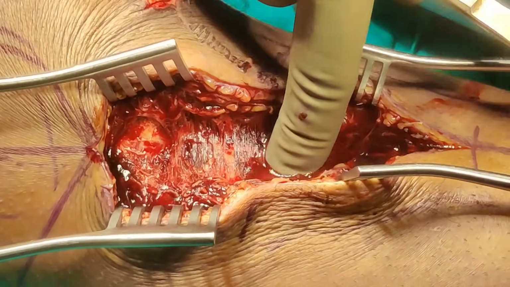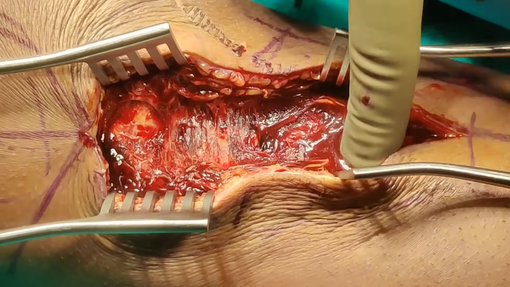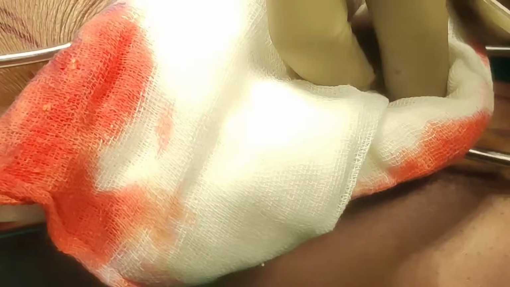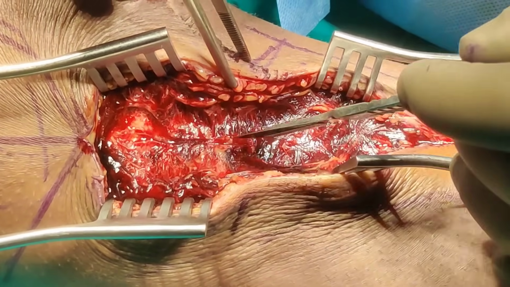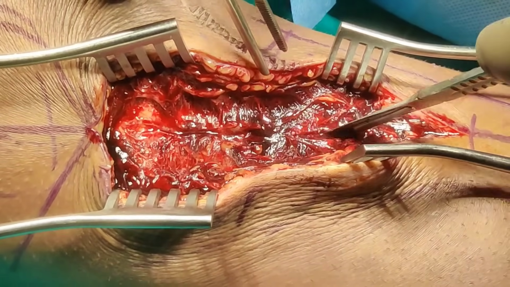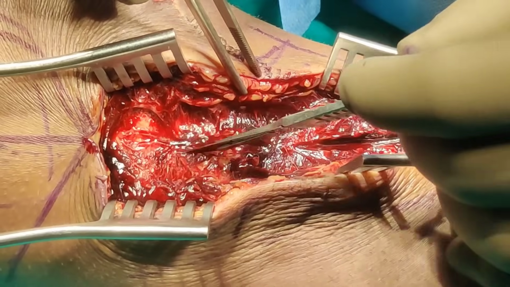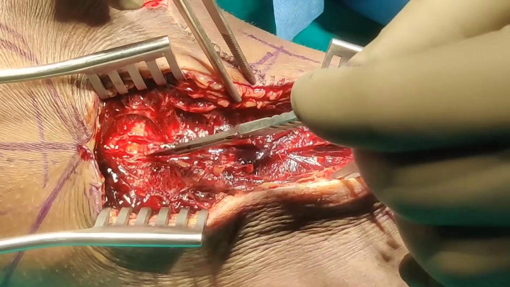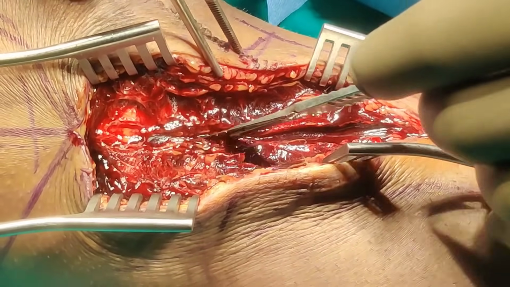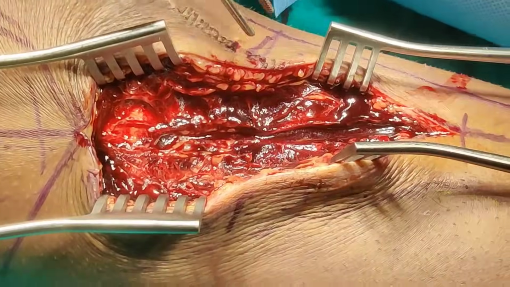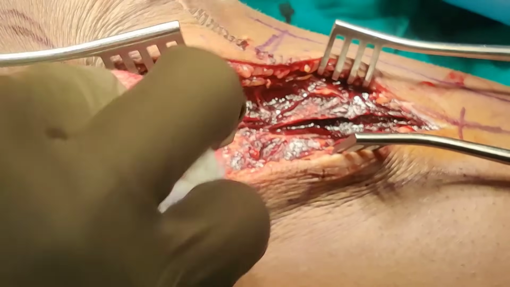So I'm just putting my finger in, and I think this leg is extremely swollen, but our incision is pretty good. So just layer dissection, change your knife, layer dissection. Now normally when you read the approach in books, you find it very easy, but when you come to real life, things are not that straightforward. Can you see the amount of hematoma here? It is very difficult to identify what is what.